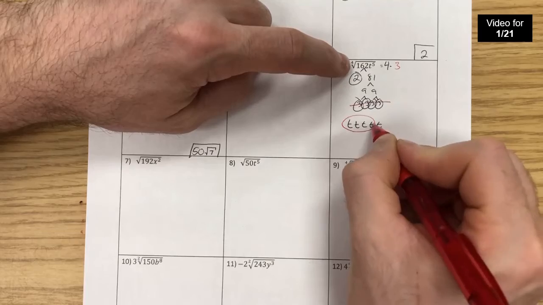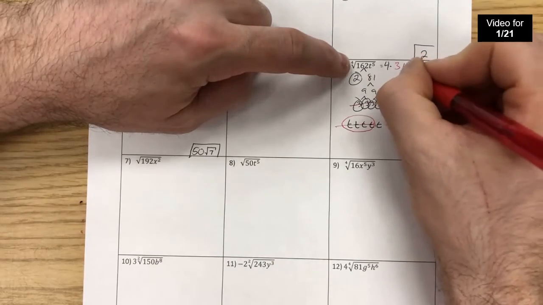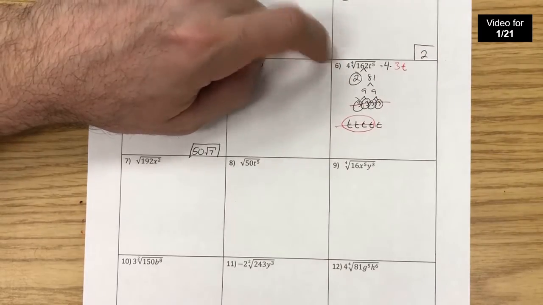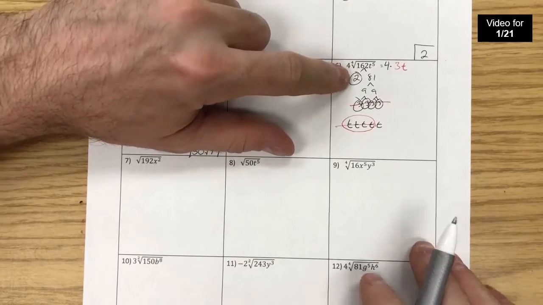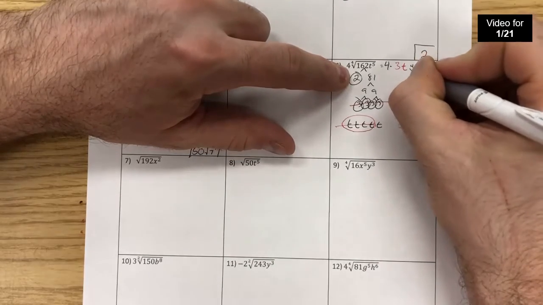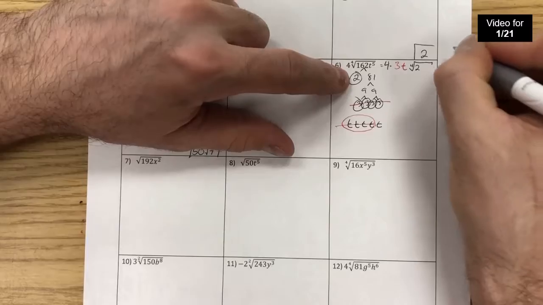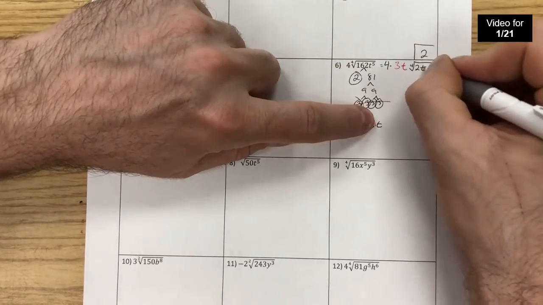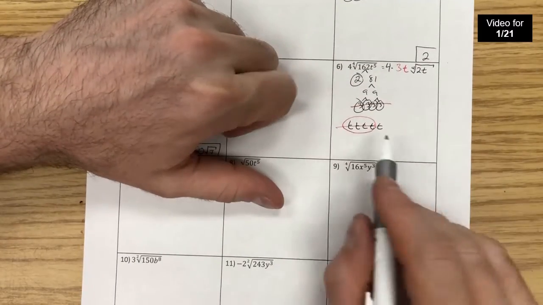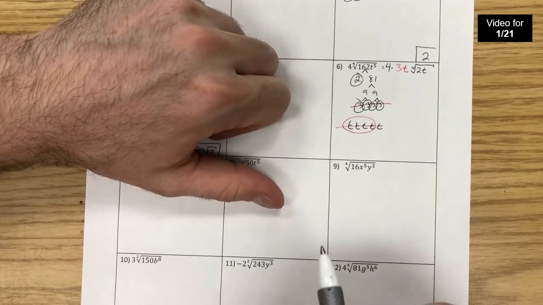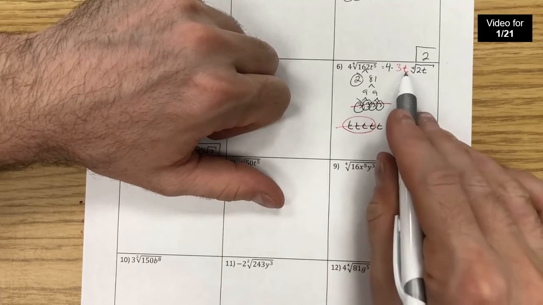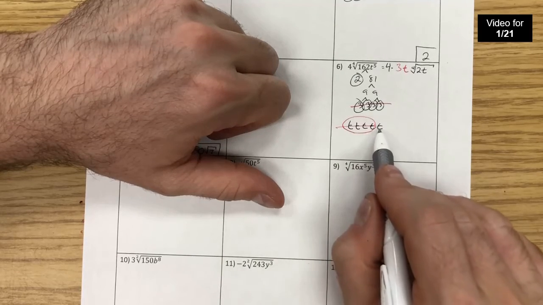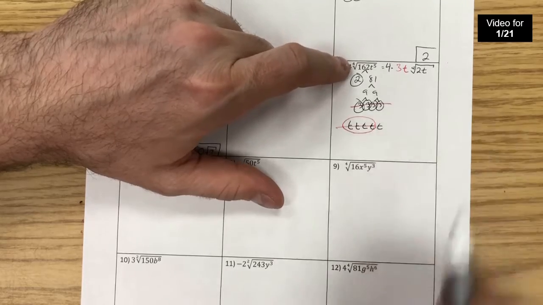Just like I had 4 3s, I have 4 t's, so I'm going to pull out a t. What didn't I pull out? A 2, so 4th root of my 2. What didn't I pull out? A t. So do we see where we pulled out some of the t's, but not all of them? So 4 of a kind, I pull out a t. The 5th one doesn't have 4 of a kind to pull out, so it stays.